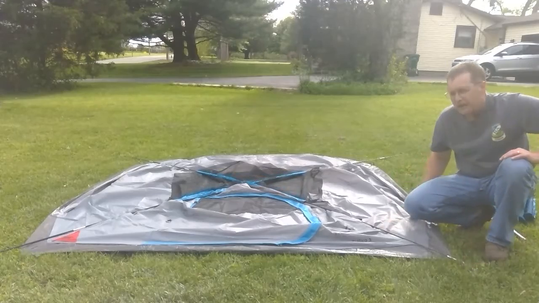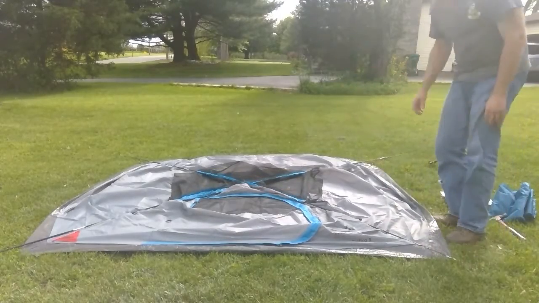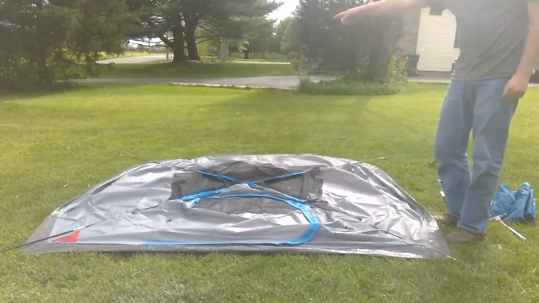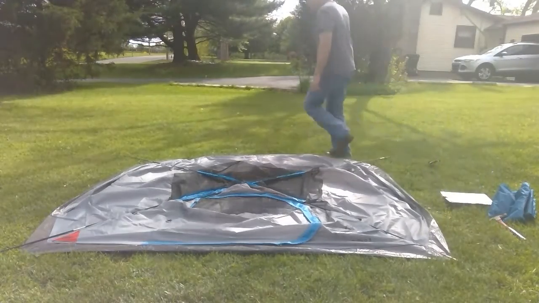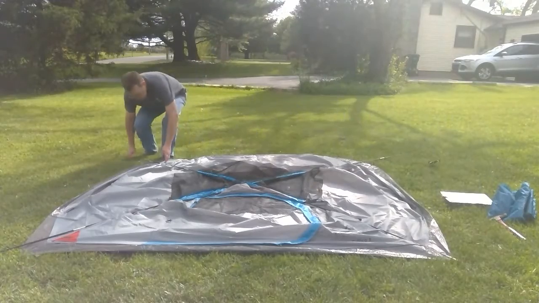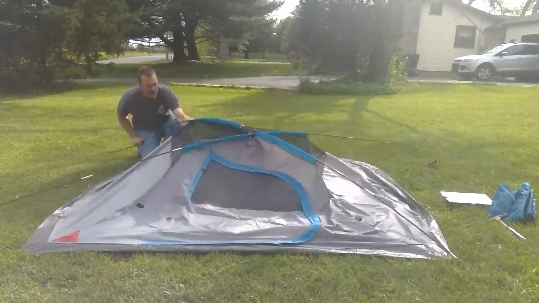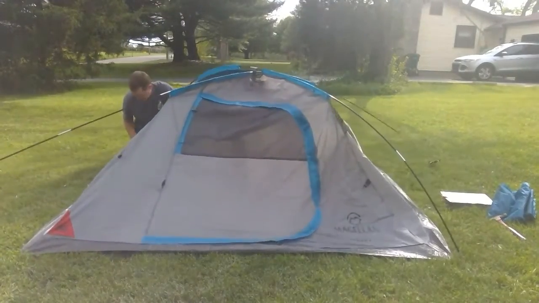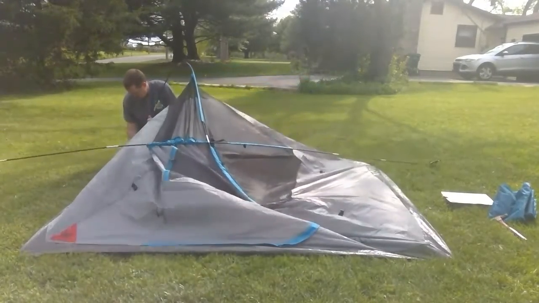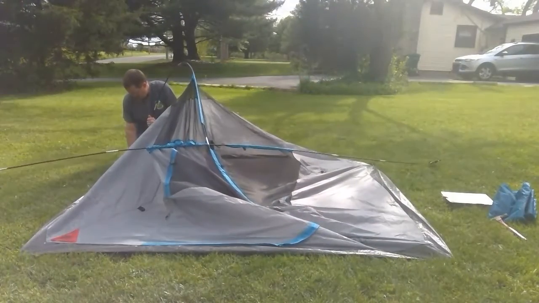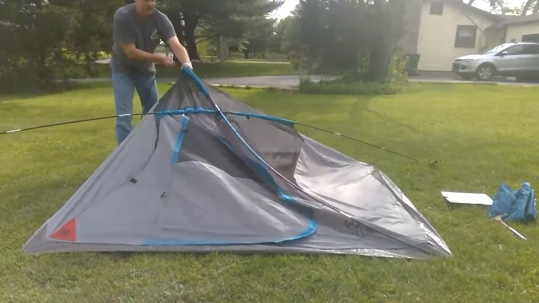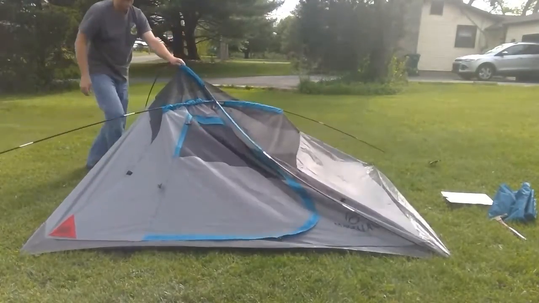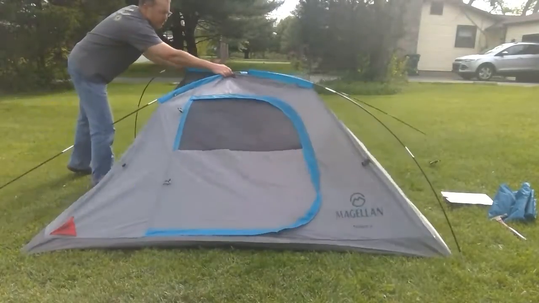You push it up in there, and you go back to the back corner and you flex the pole so that you can put the other end in the pin on that corner. You might need to pull the tent material towards you a little bit. Center it up.